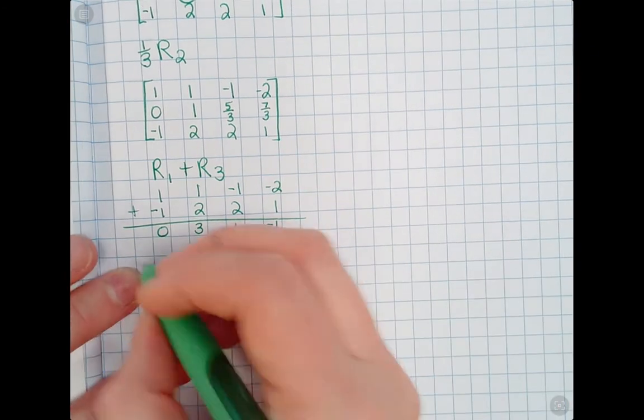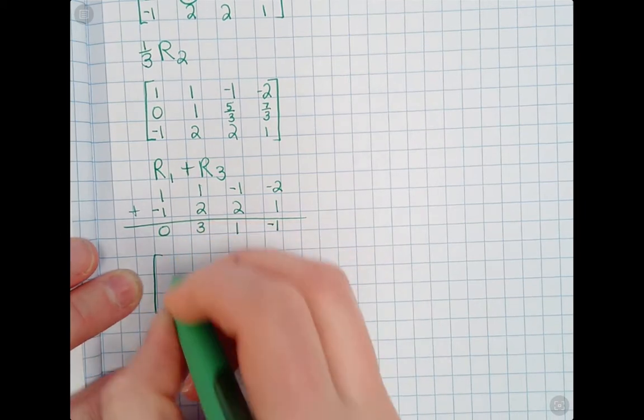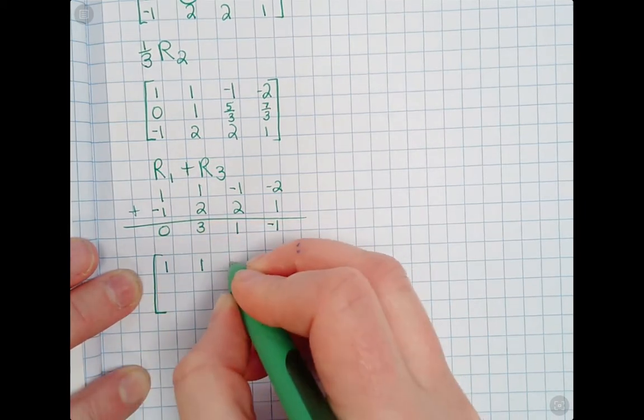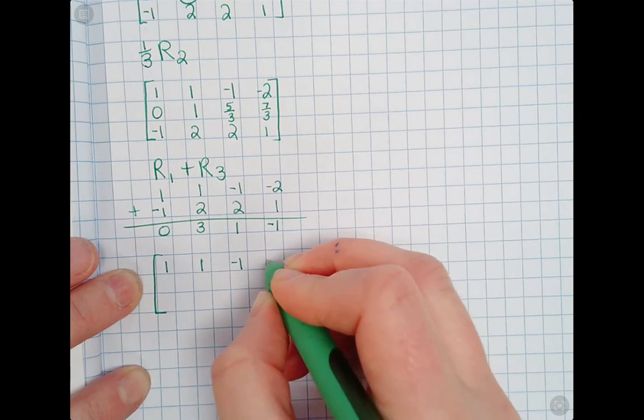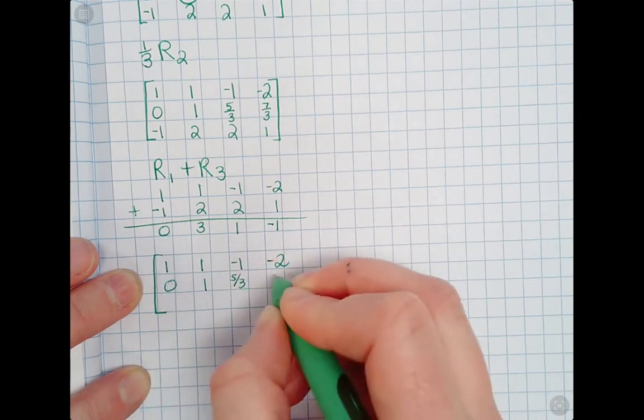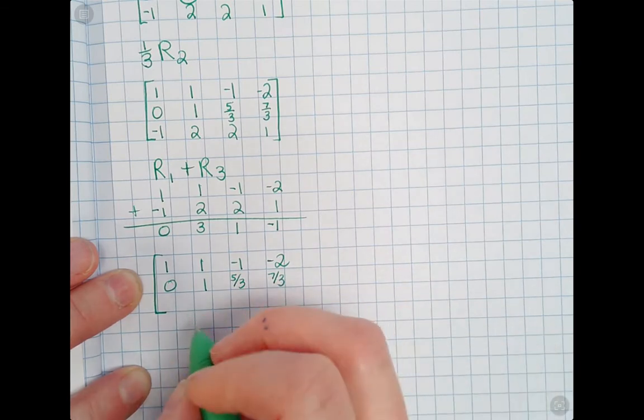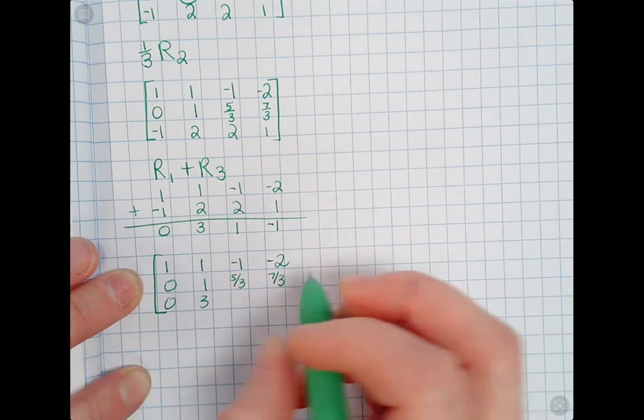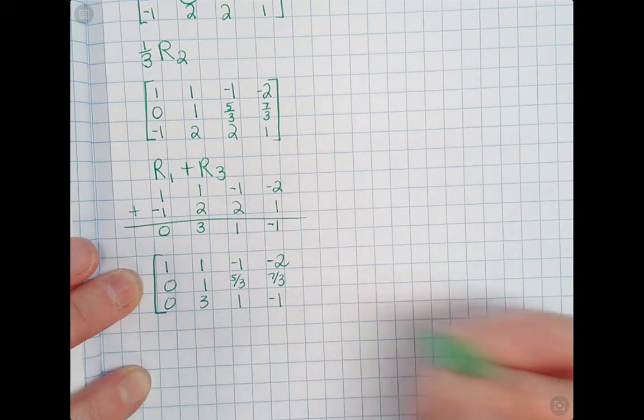So we're going to rewrite it again. 1, 1, -1, -2, 0, 1, 5/3, 7/3, and then 0, 3, 1, -1.